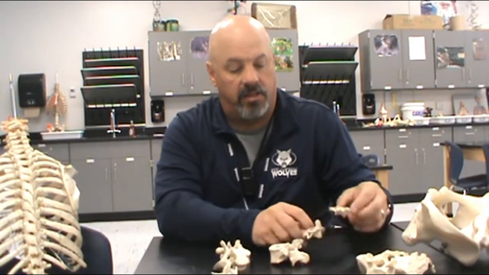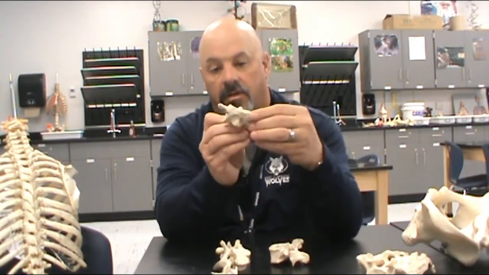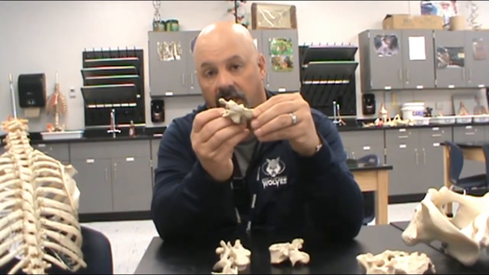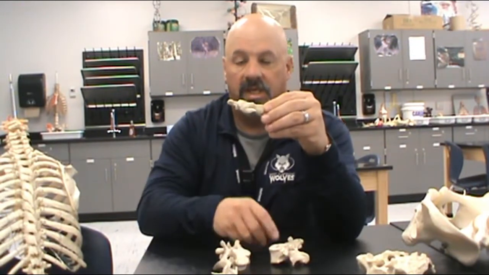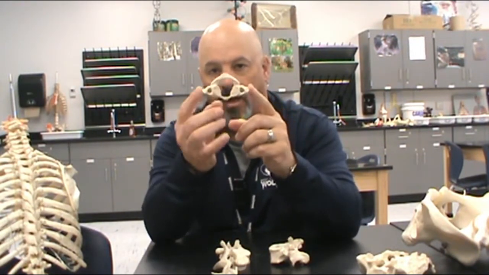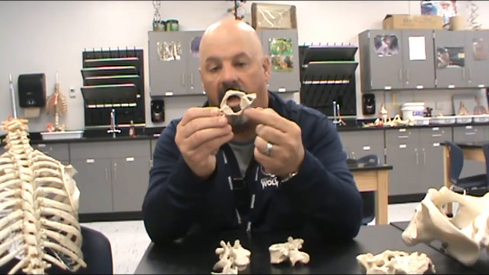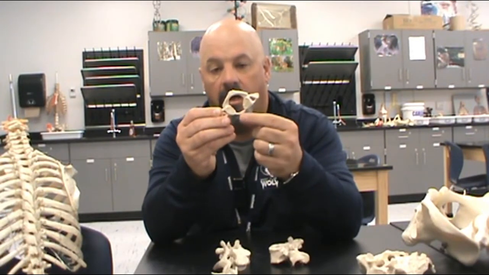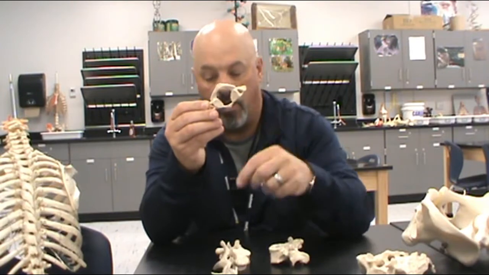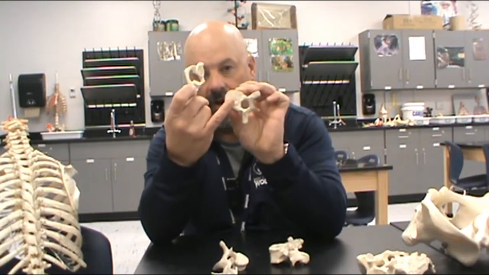Now let's talk about some very special vertebrae. We have the C1 and C2, the atlas and axis. They are unique because of the way they articulate with each other, they make a pivoting joint and allow us to turn our heads. So C1, atlas, is this vertebra here. As you can see, it also has 3 holes or 3 foramina, and this has no body to it. It has a very thin area where normally the body of a vertebra would be.